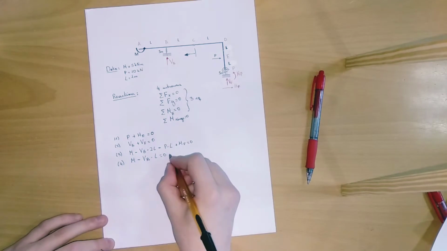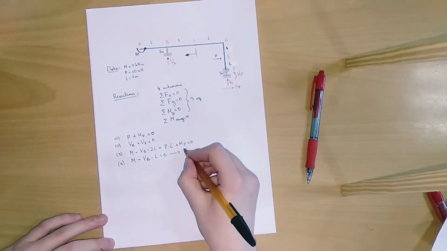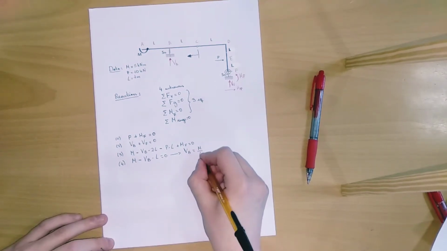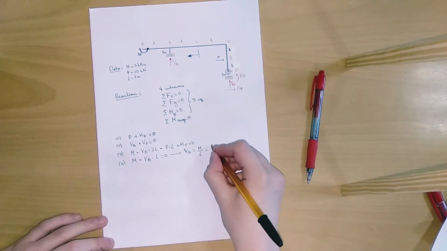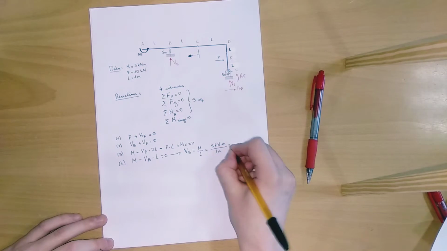From this equation, we can get the value of this reaction, so it's gonna be M over L, and in this case 5 kilonewtons meter over 1 meter, and it's 5 kilonewtons.